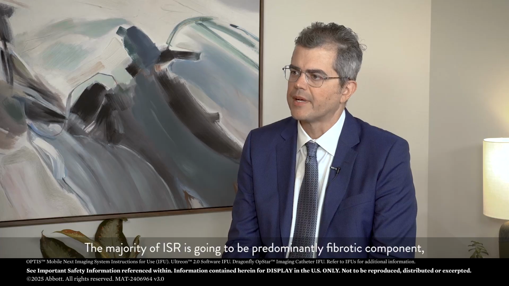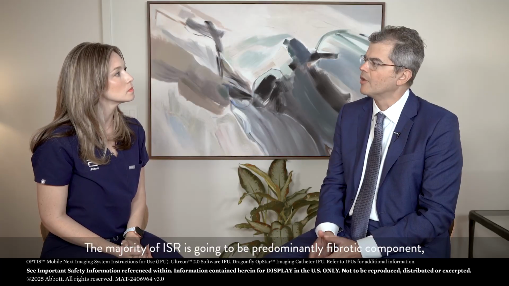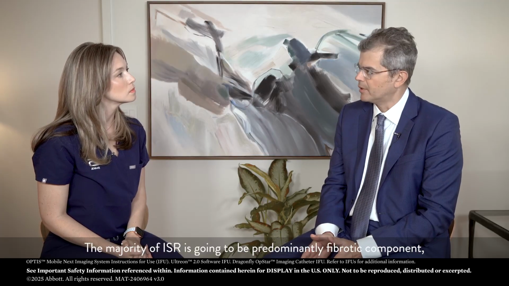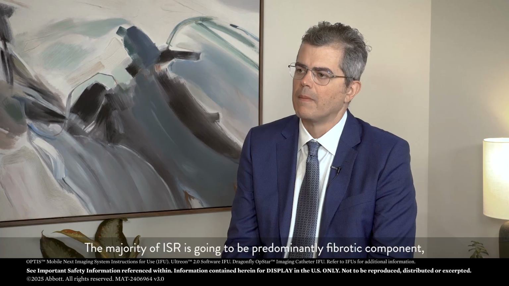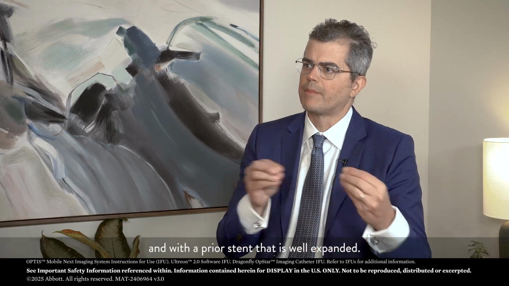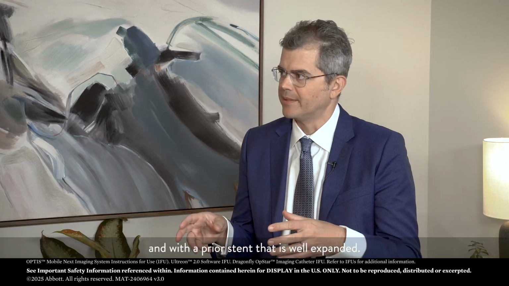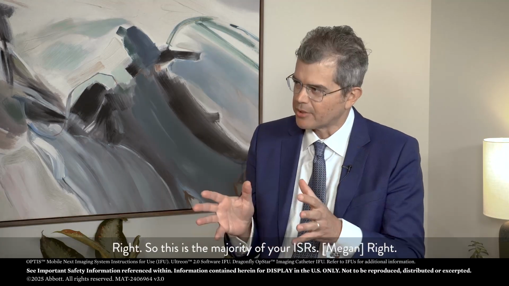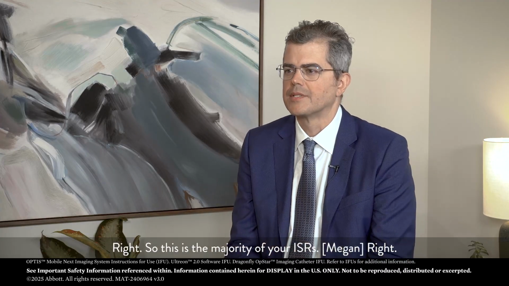The majority of ISR is going to be predominantly fibrotic component, and with a prior stent that is well expanded, right? So this is the majority of your ISRs.